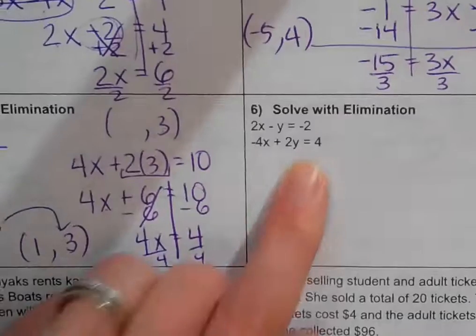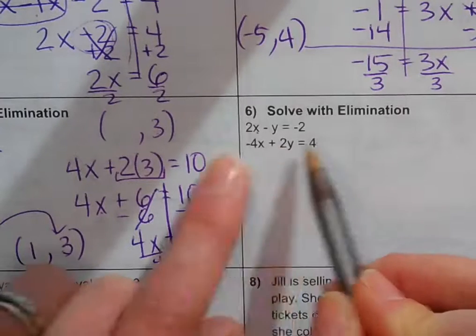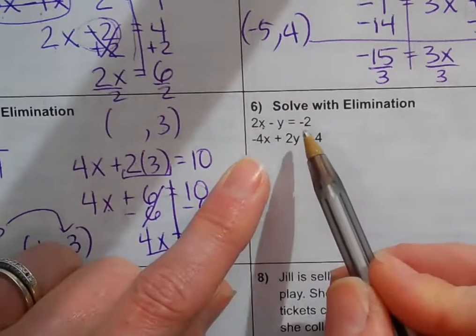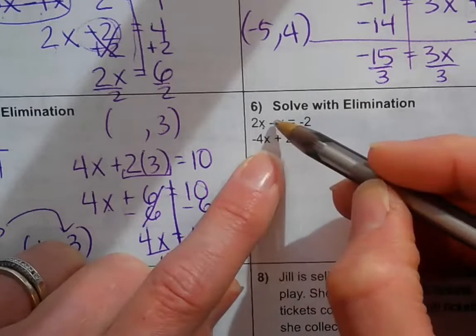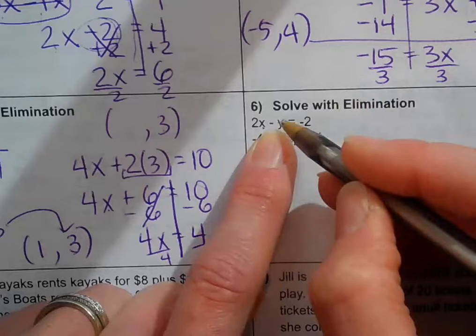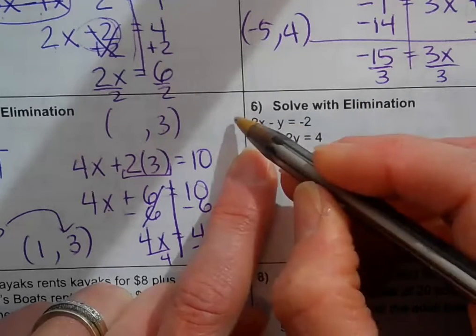This one, you can see our x's and our y's are lined up in our numbers, but we don't have opposites anywhere. And I think you're going to have to do this on one of your story problems. You need to make them to be opposites. So I would like there to be a 2 in front of this y. So to put a 2 there, you can't just write a 2 there. That changes the problem. But you can multiply everything by 2.